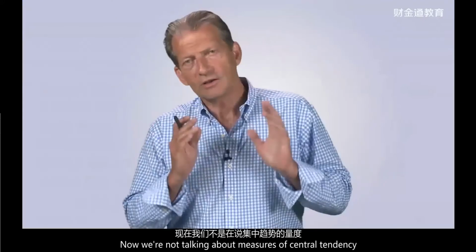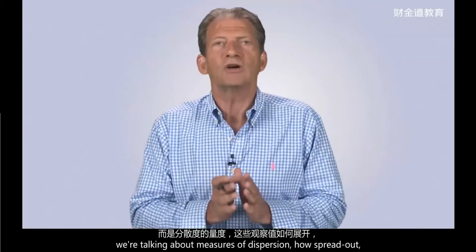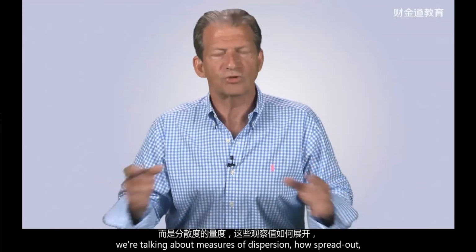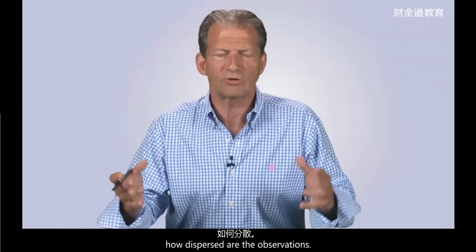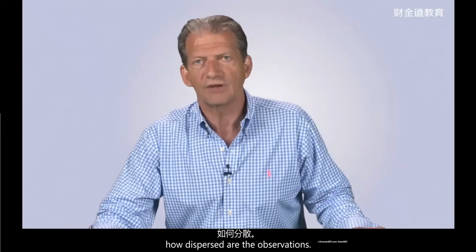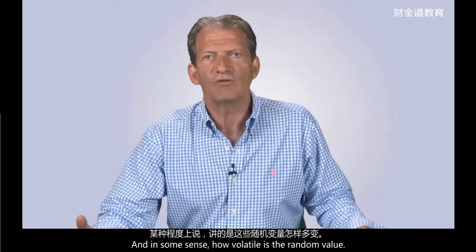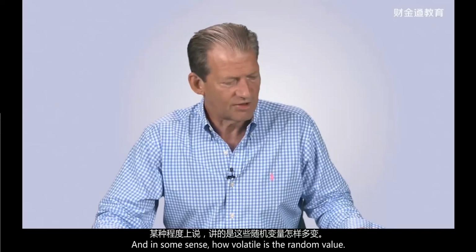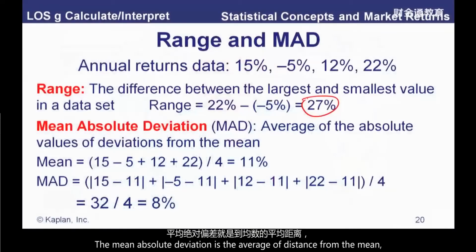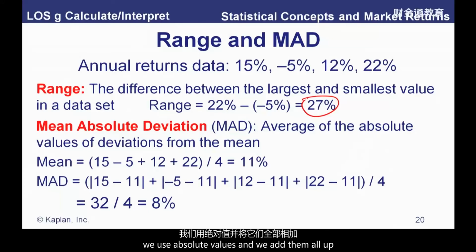So now we're not talking about measures of central tendency, we're talking about measures of dispersion. How spread out, how dispersed are the observations? And in some sense, how volatile is the random value? The mean absolute deviation is the average distance from the mean. We use the absolute values, and we add them all up and divide by 4.